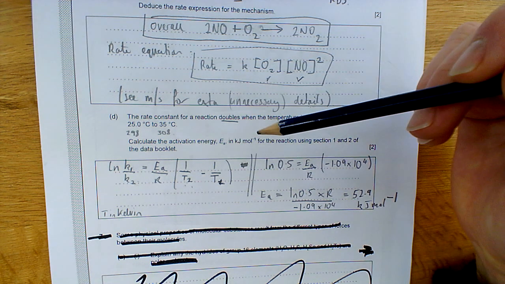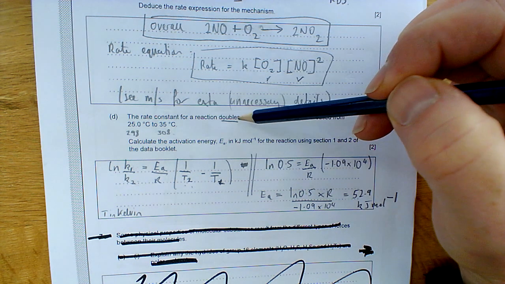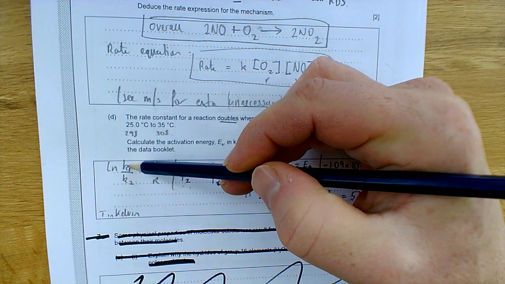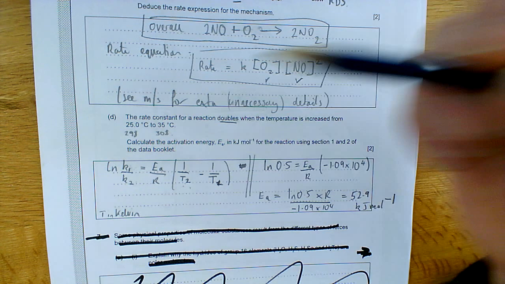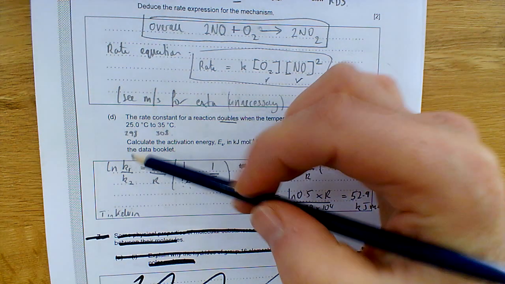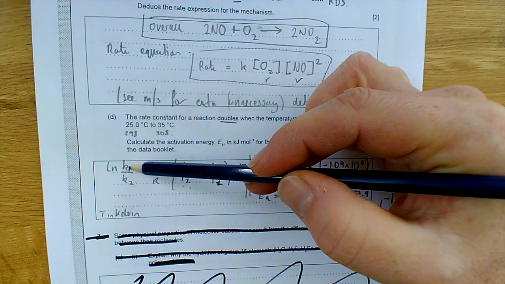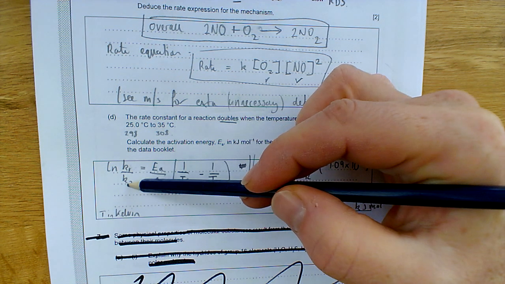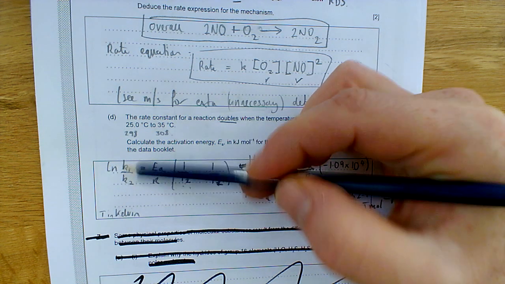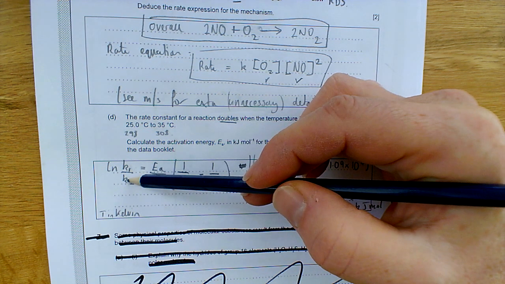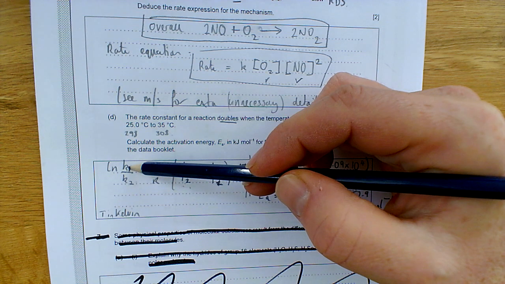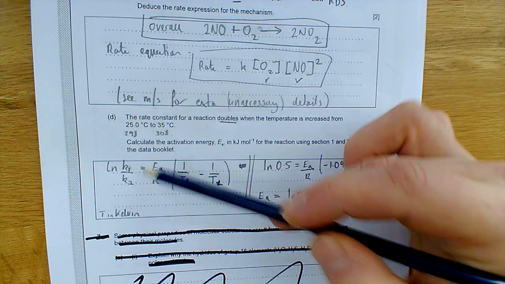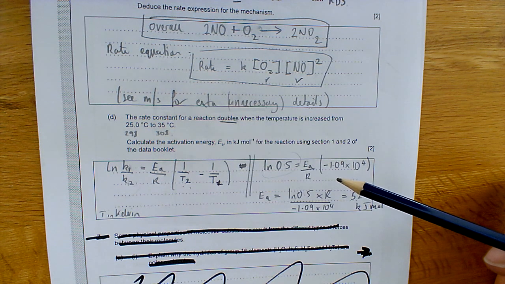Now, what numbers to plug in was also tricky. The rate constant doubles when temperature increases. So the rate constant doubles, it means that, you can make up any number you want, let's say at the first temperature it's a rate constant of 1, and at the second, higher temperature, it's a rate constant of 2. It doesn't matter what random rate constants you use, as long as K2 is twice K1, in which case K1 over K2 is always going to be 0.5. So ln K1 over K2 becomes ln 0.5.